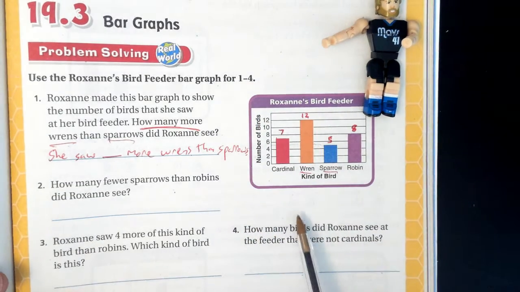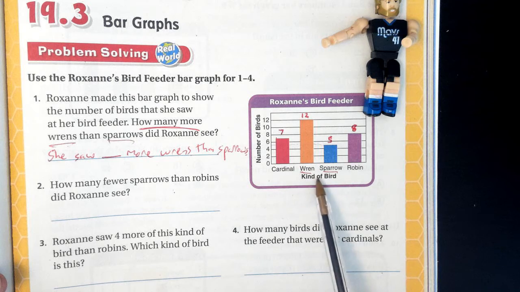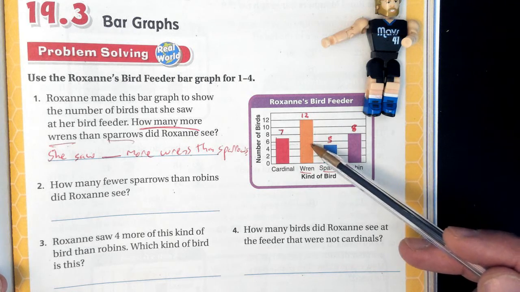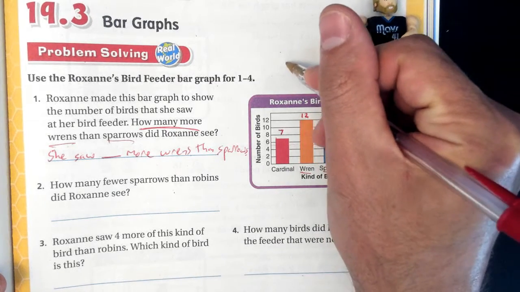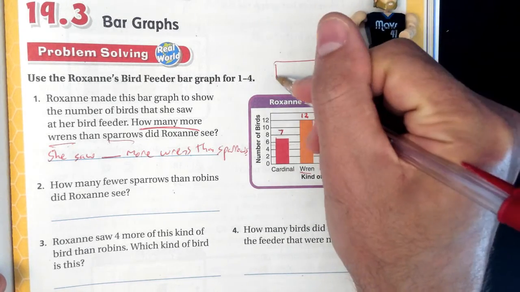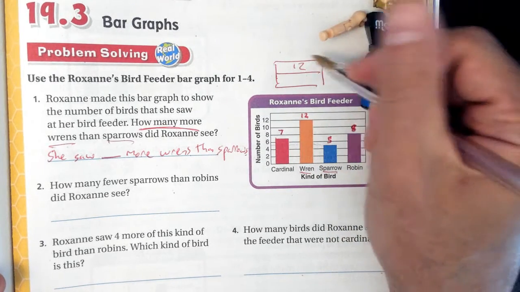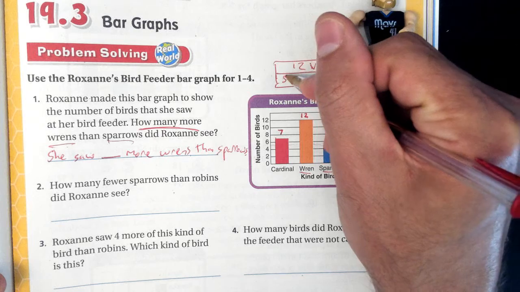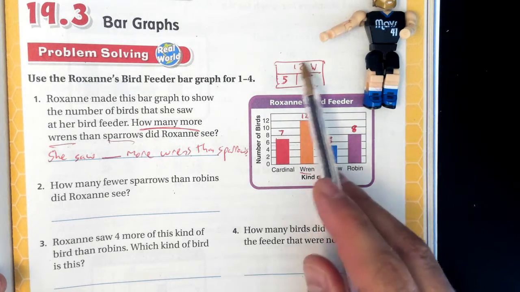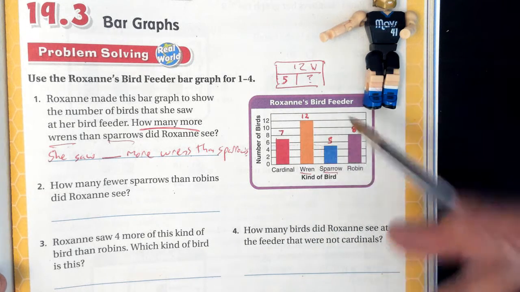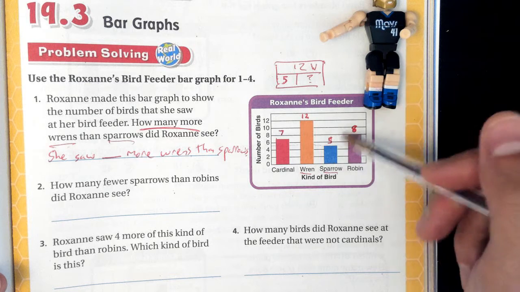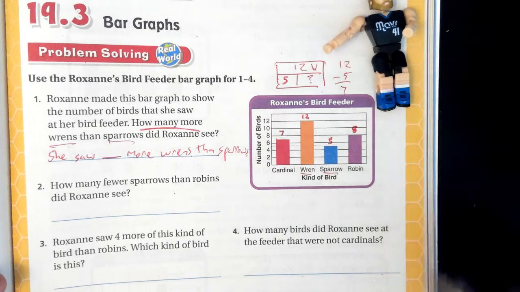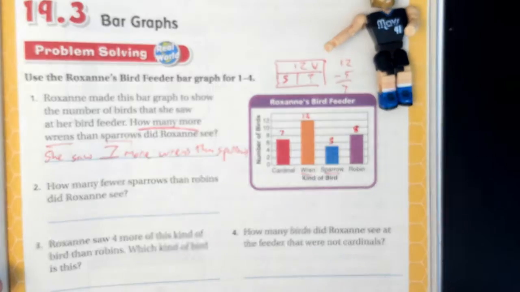Okay? And just like Lego Dirk said, you subtract to find the difference to figure out how many more. Well, 12 wrens, 5 sparrows. We want to know what's the difference between here and here, so you subtract to find the difference, right? And if you'd like, you can make a tape diagram. 12 wrens, alright, W for wrens, and 5 sparrows, and that's your difference, right? So 12 minus 5 tells you your difference. You can kind of see here, this is almost like a tape diagram. It's just vertical, right? Where this would be your total, and here's your difference. 12 minus 5 equals 7. So she saw 7 more wrens than sparrows.